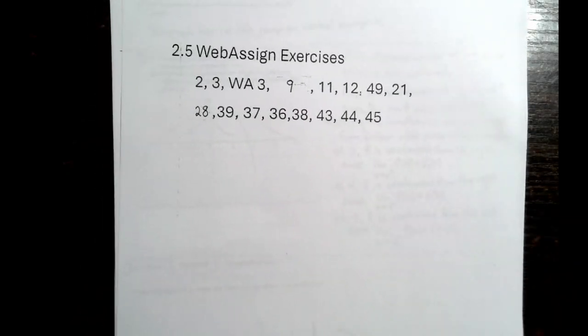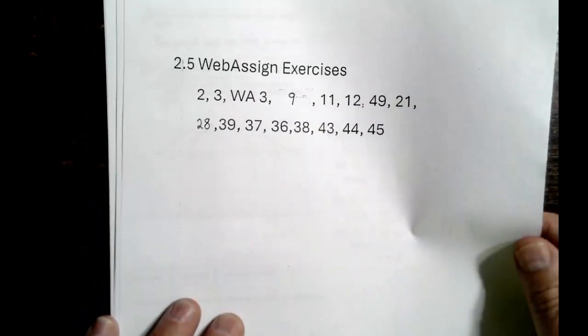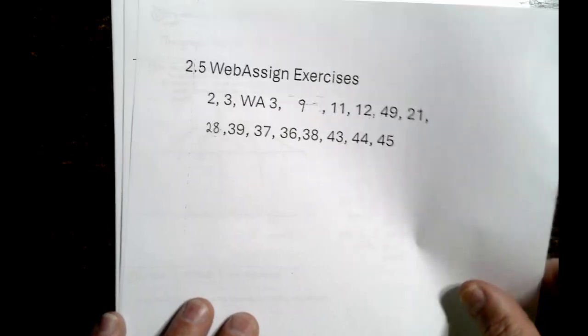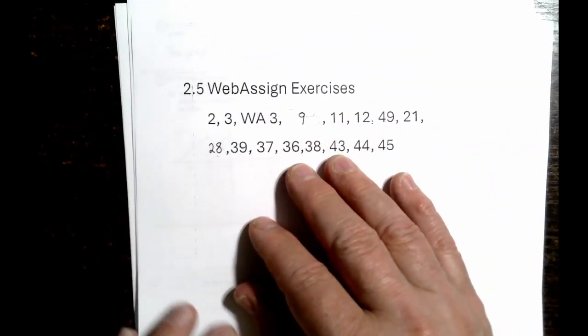Alright, so here are the questions that are out of 2.5. I think there are 16 problems: 4, 8, 10, 12, 14, 16. So these are the problems that are similar to the questions on the WebAssign homework.